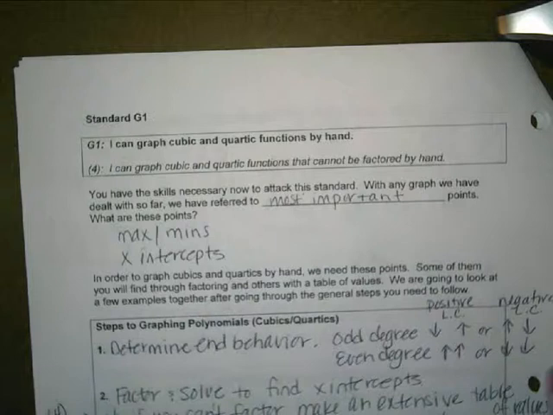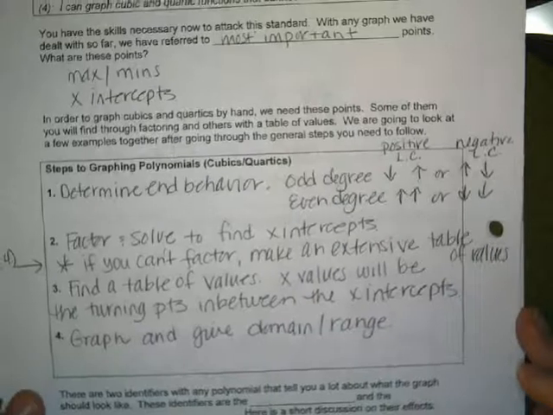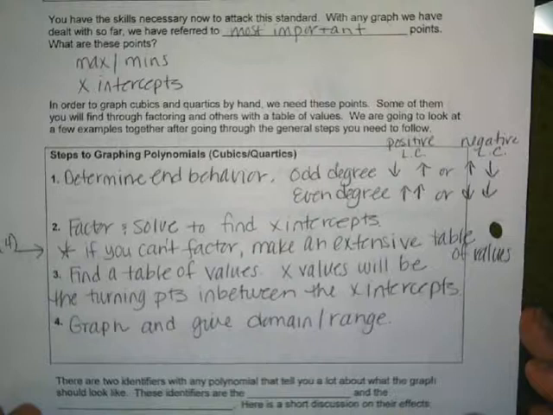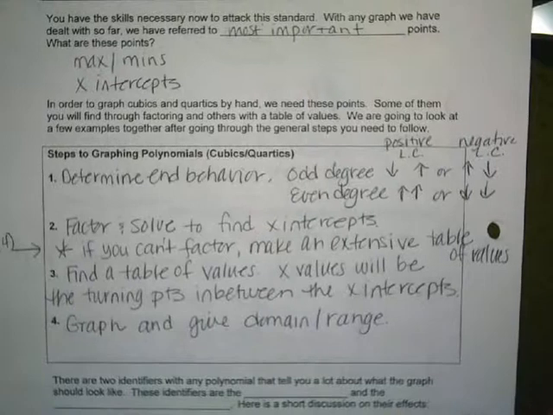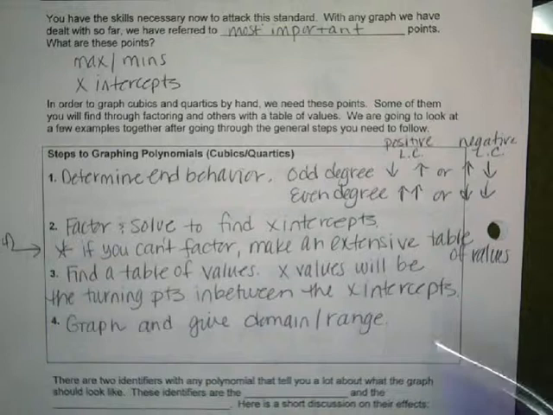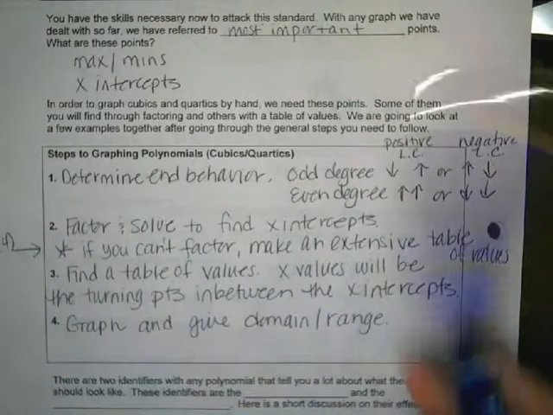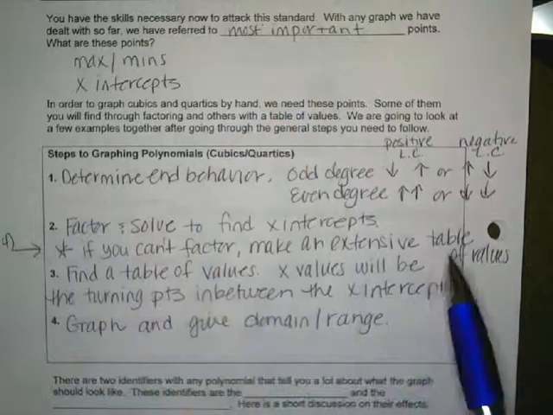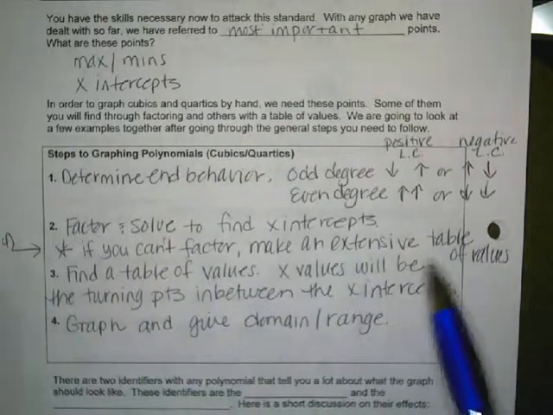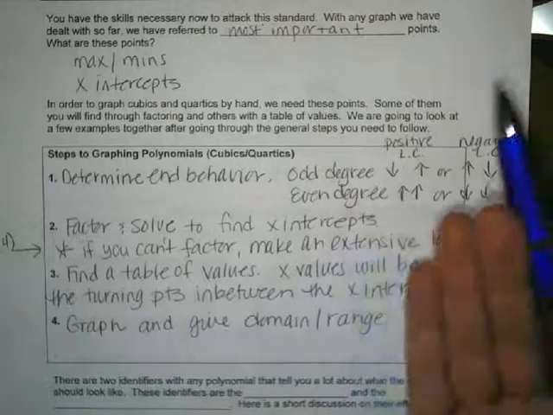Now I'm going to suggest that you pause the video at this point so you can copy down the steps, and then I'm going to go through them. Alright, so the first thing is to determine the end behavior. The end behavior is basically saying, okay, on the left part of the graph is headed this way, it's either headed down or up. On the right hand side, you're either headed down or up.